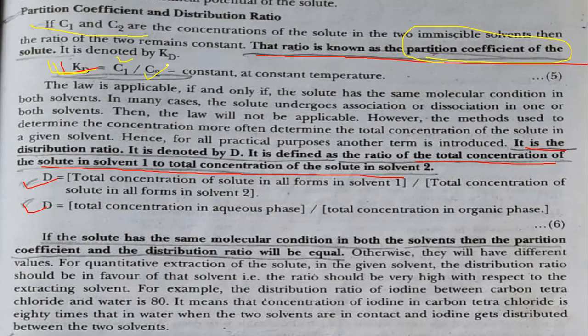Most of the time, the molecular conditions do not remain the same in both the phases. In the aqueous phase there may be the formation of a dimer or trimer like that, or the reverse condition in the organic phase is also possible. So if the molecular conditions do not remain the same, then the term partition coefficient is defined in a different way.